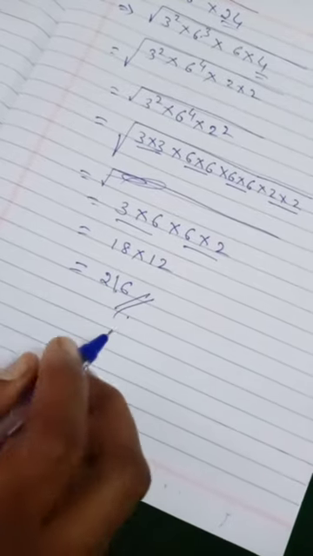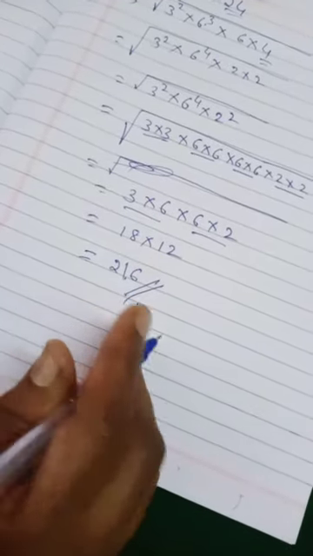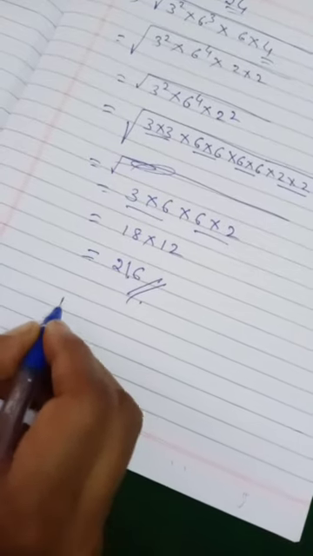So 216 is the answer. So that's all, students.